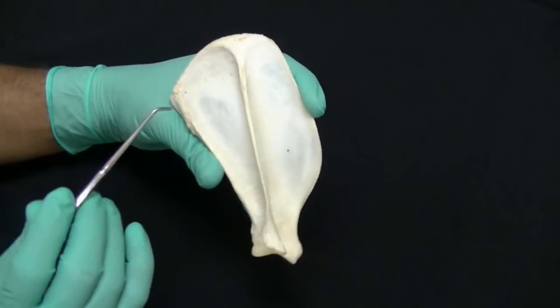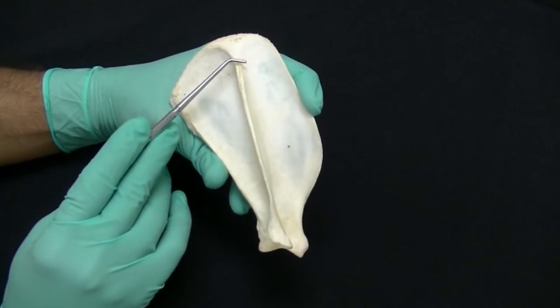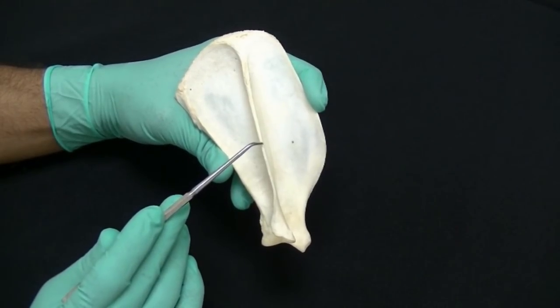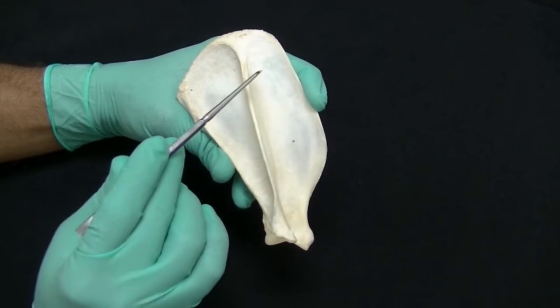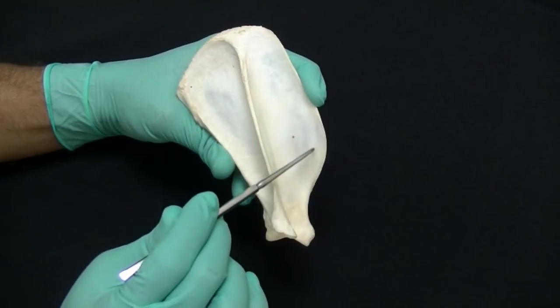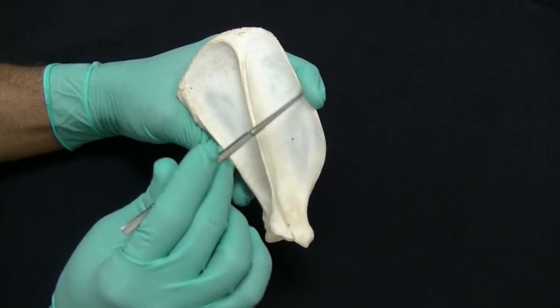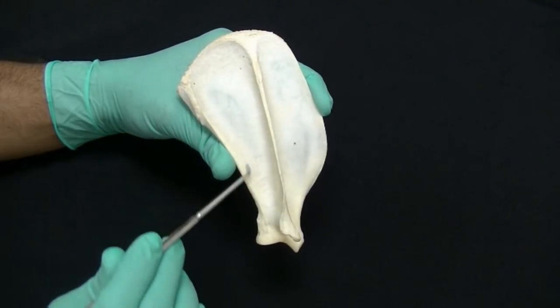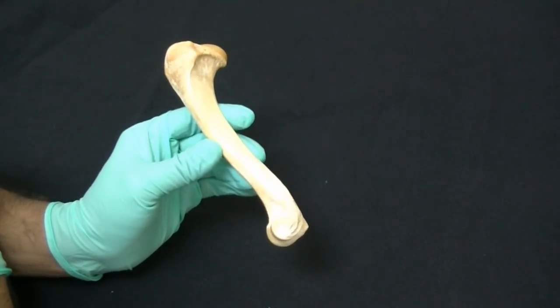In the lateral view, we can see the spine of the scapula right in the middle, which divides the scapula into two regions: the region superior to the spine, which is called the supraspinous fossa, and inferior to the spine, that is your infraspinous fossa. The humerus of the dog.